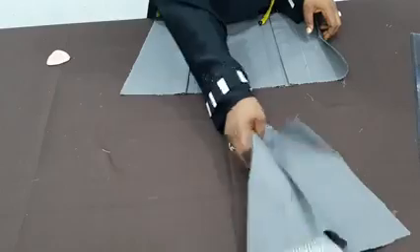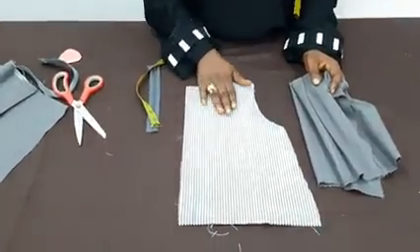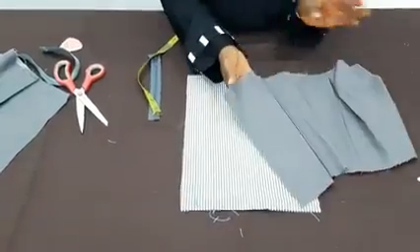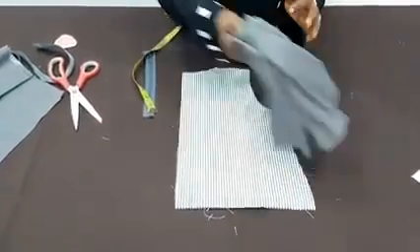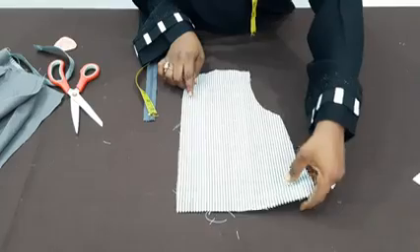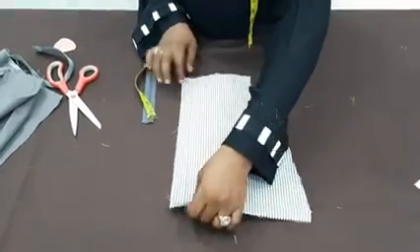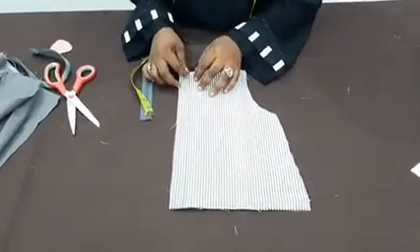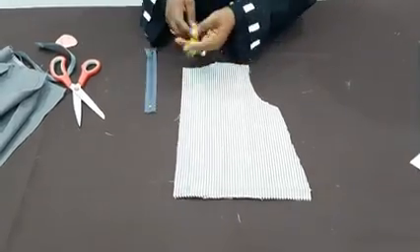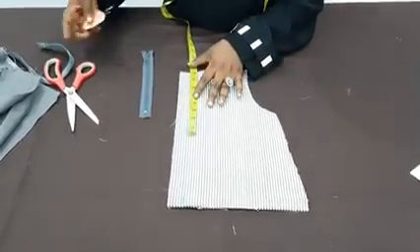Now let's talk about the back before we can do the same thing. This is the back panel for the upper part. Now before we can attach it with 1/2 inch to the lower part, first we have to fix the zipper. The first thing now is to determine where you want your zipper to stop. So between 7 to 8 is just okay.